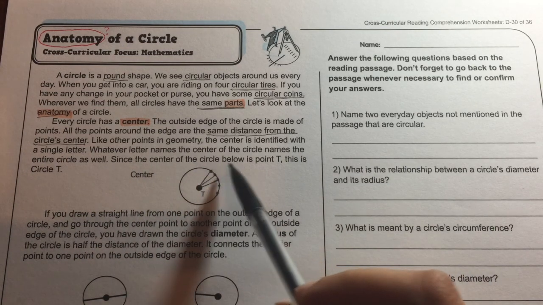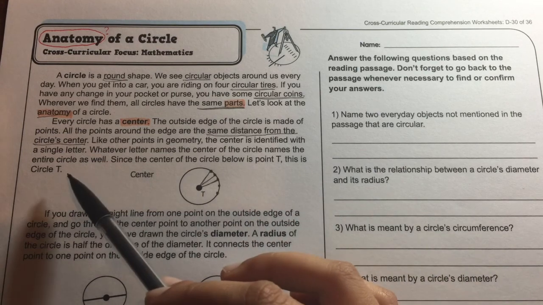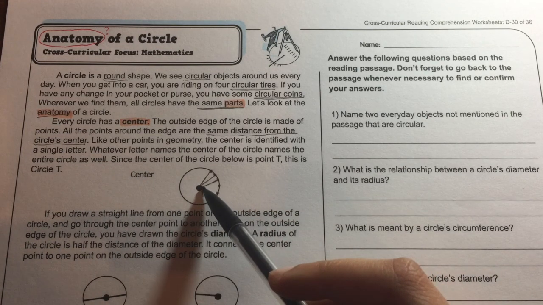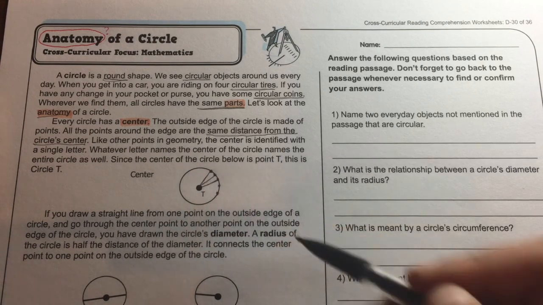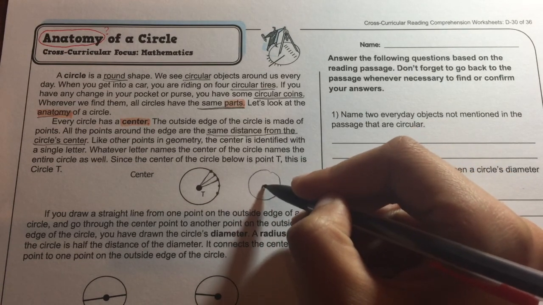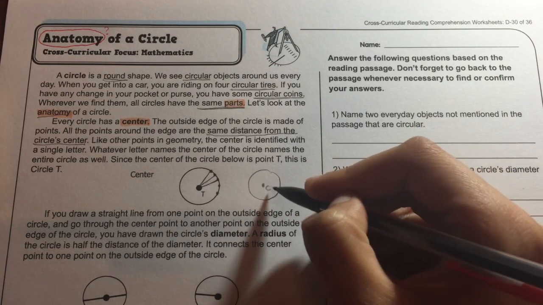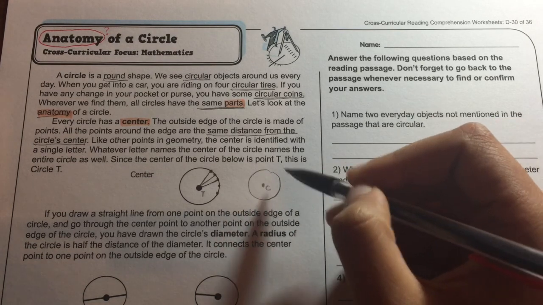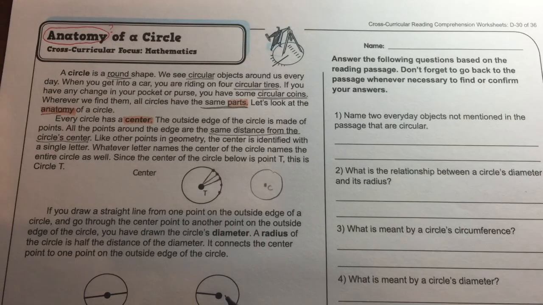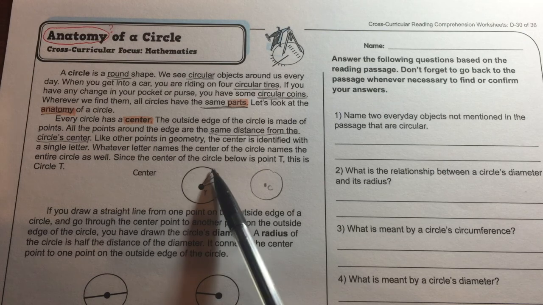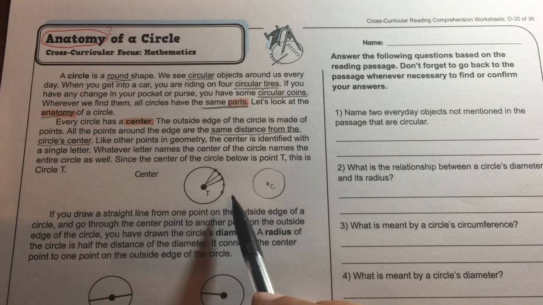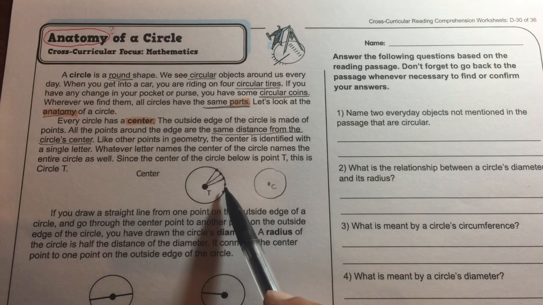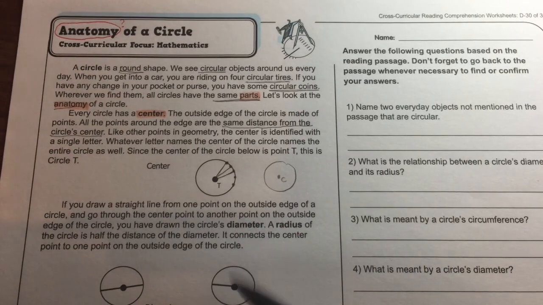Since the center of the circle below is point T, this is circle T. So whatever we label the center becomes the name of the whole circle. So if I draw a circle and label a center C or O, then it becomes circle C or circle O. All right. I'm still not quite understanding though, how is the edge made of points? That's maybe a question for my teacher. Or maybe it can be clarified if we continue to read.